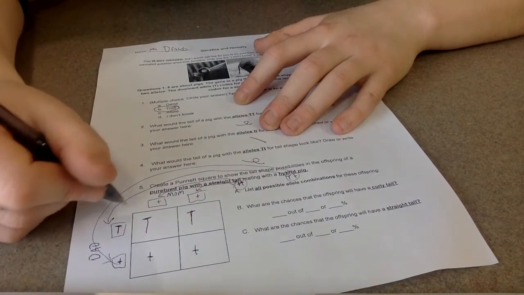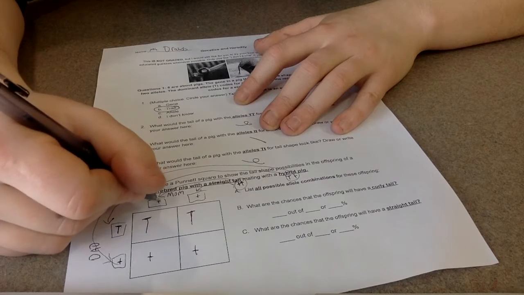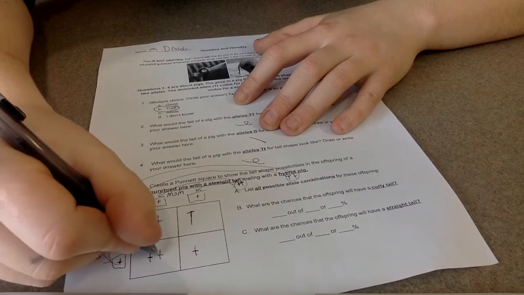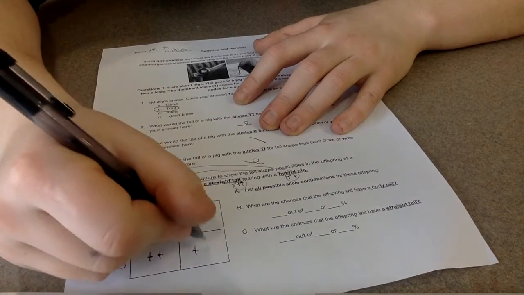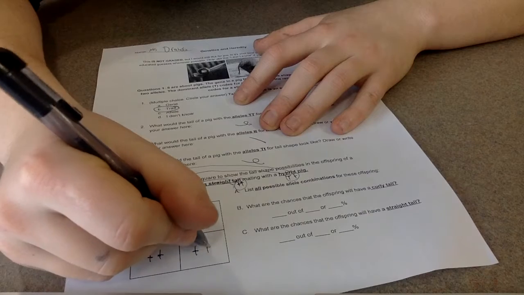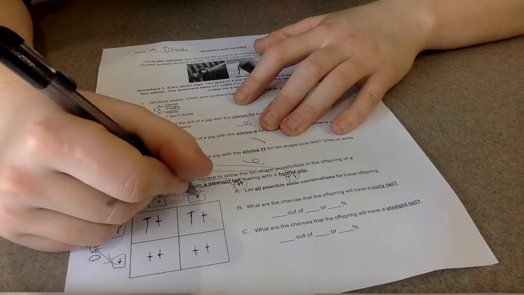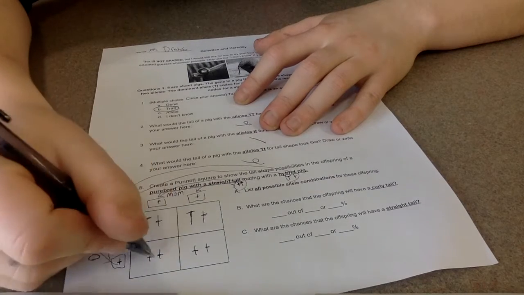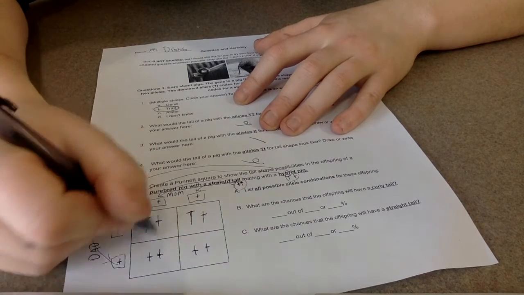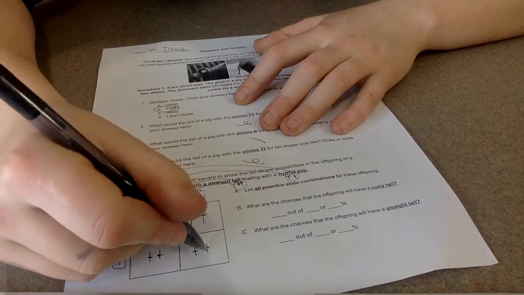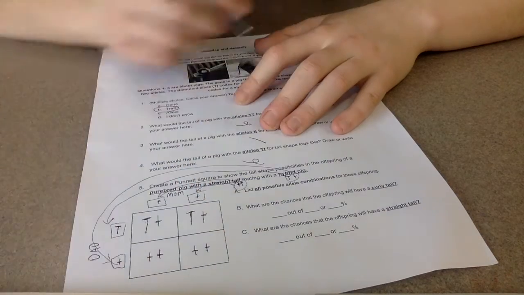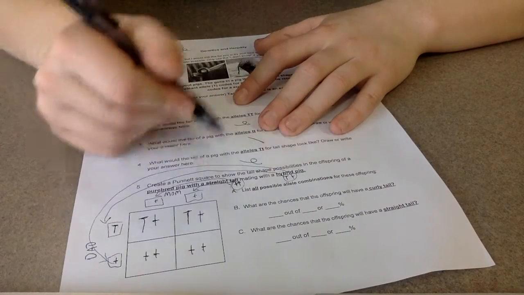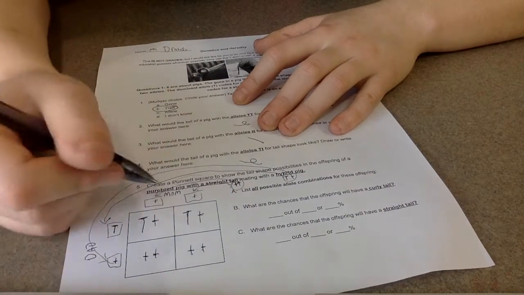Now let's look at mom's. So this one will go here and here. And this one will go here and here. So that way this box is a combination of this egg and this sperm, this box is a combination of this egg and this sperm, this box is a combination of this egg and that sperm, this box is this egg and that sperm. So we make all of our possible combinations here. So we made our Punnett square. That was a Punnett square.